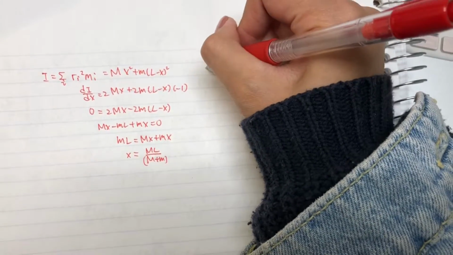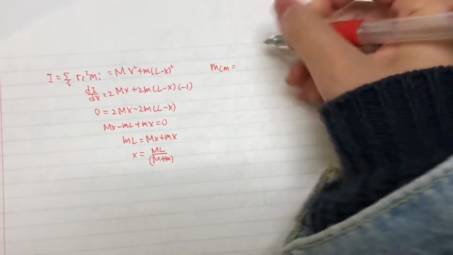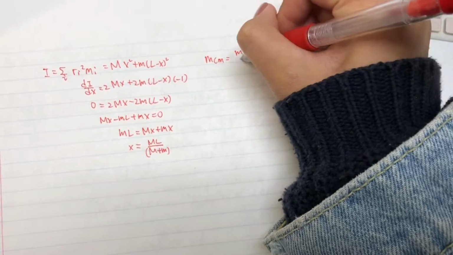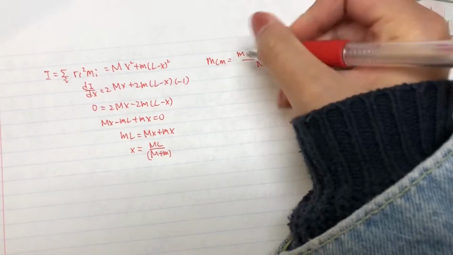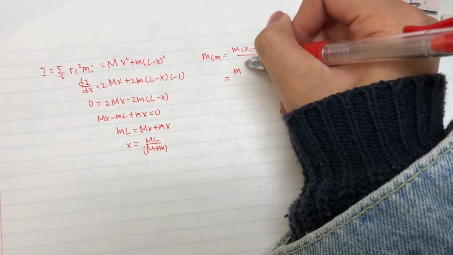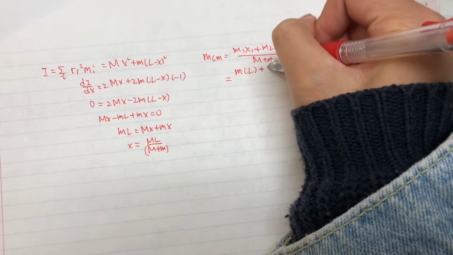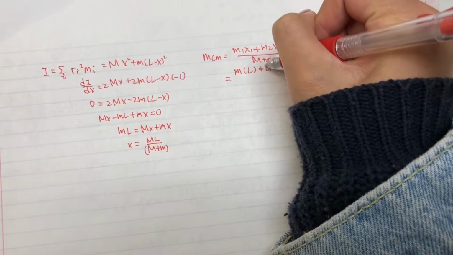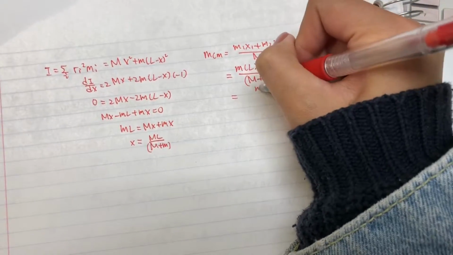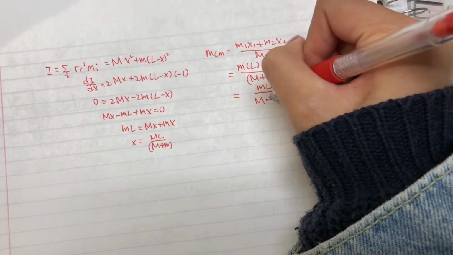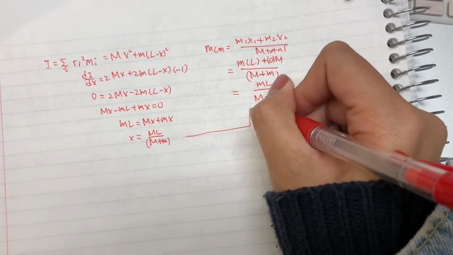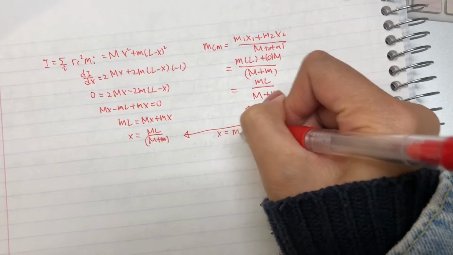And then we can solve for the center of mass. The equation is m1 times x1 plus m2 times x2 over the total mass. So we can set the left side to 0. So we're plugging in small m times L plus 0 times big M, and then over the total mass, big M plus small m. And then we get the same small m times L over big M plus small m. So they are equal to each other. So x equals the center of mass.